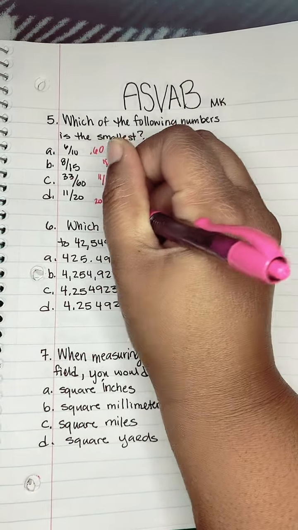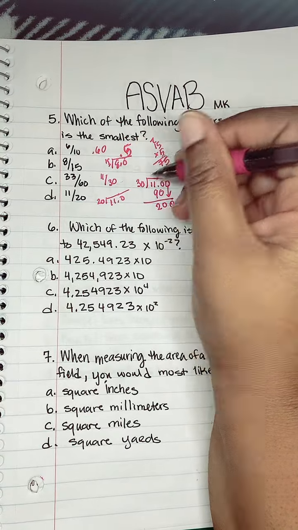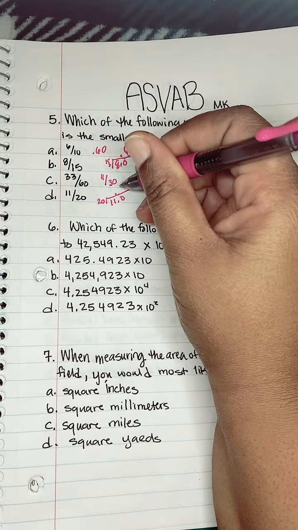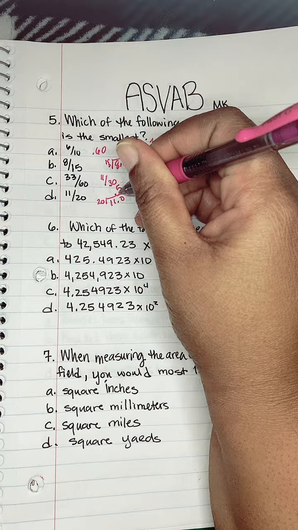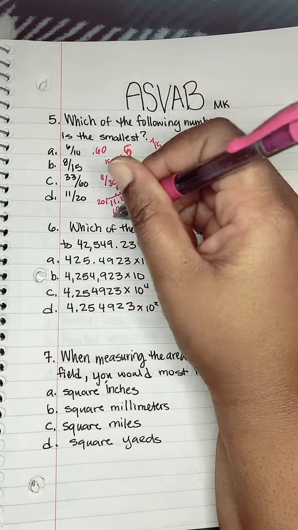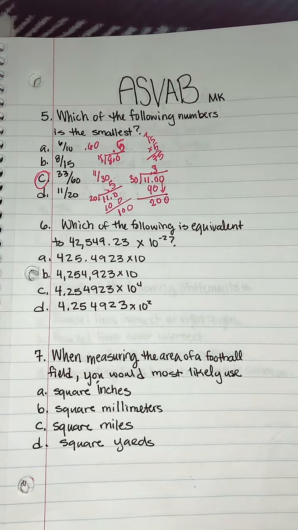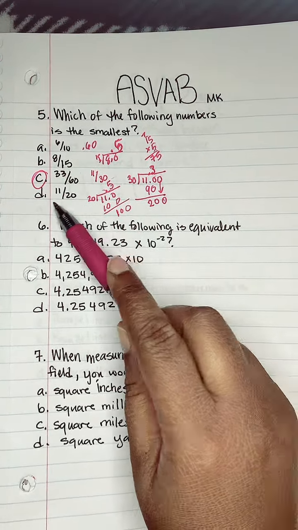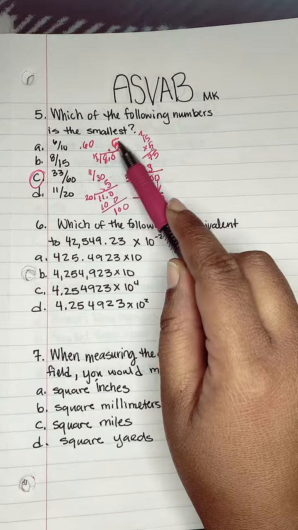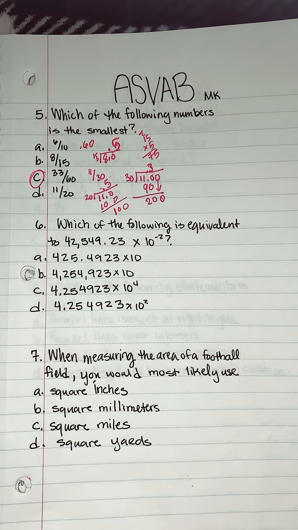But let's just double check this one because some people were saying this one. So 20 goes into this, I would say 0.5 because 5 times 2 is 10, and we would get 10. So C is correct. So if you divide all of these, you saw this was 0.5, this was 0.5, this is 0.6, and this one was 0.3. So C is our answer.